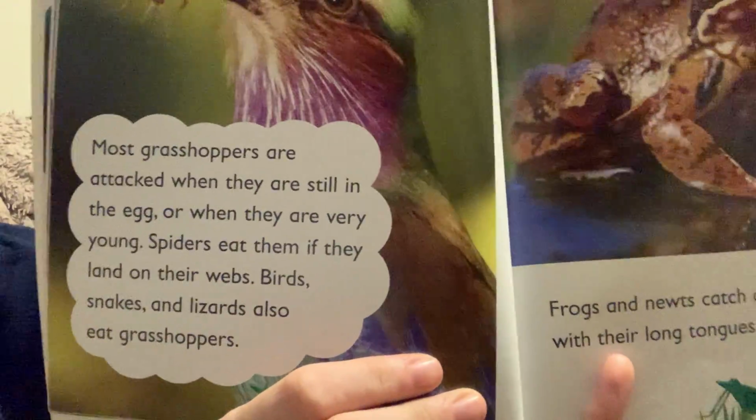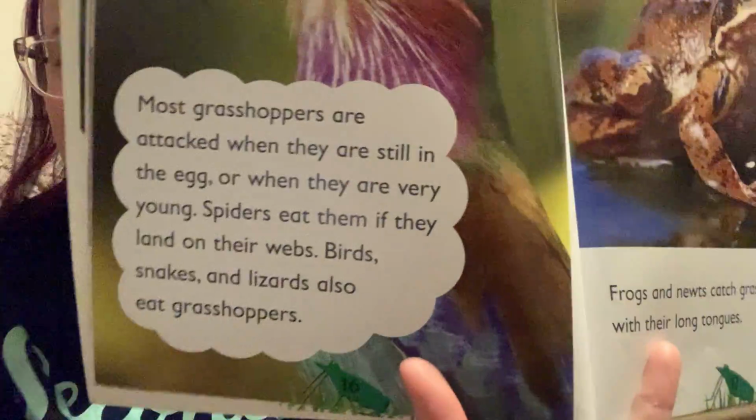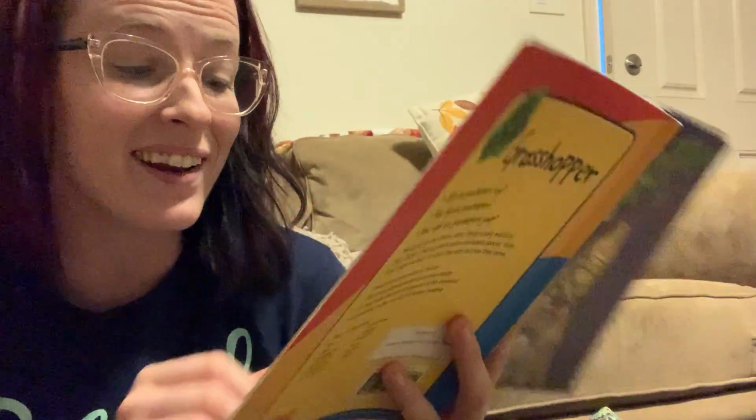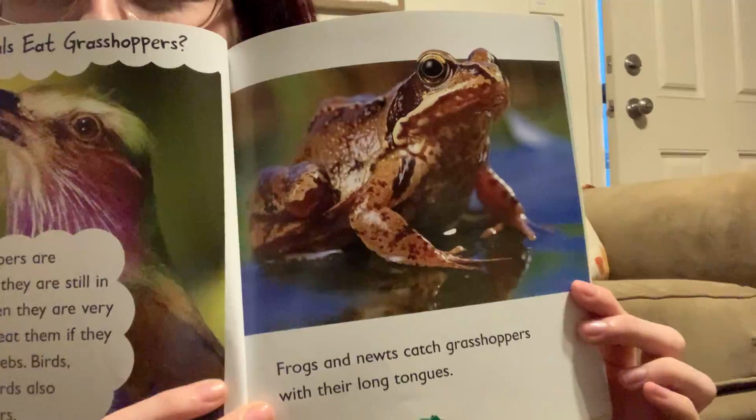Spiders eat them if they land on their webs. Birds, snakes, and lizards also eat grasshoppers. Wow, that's a lot of animals that eat grasshoppers. Birds, snakes, spiders, lizards. They better be careful. What? And frogs? Frogs, newts.